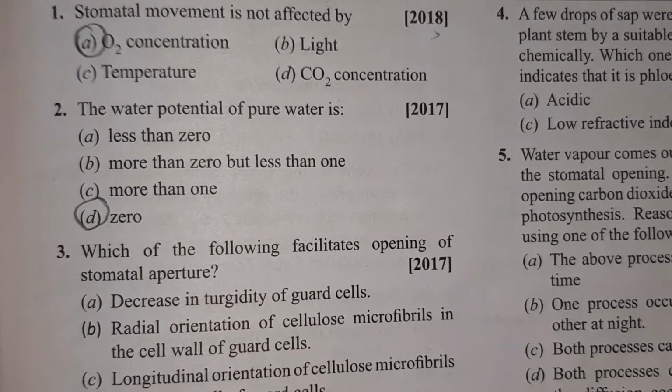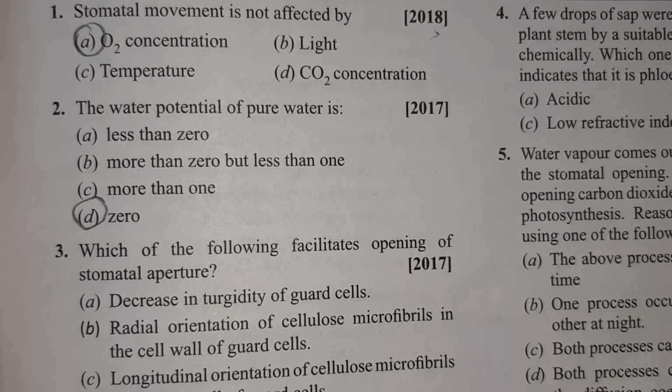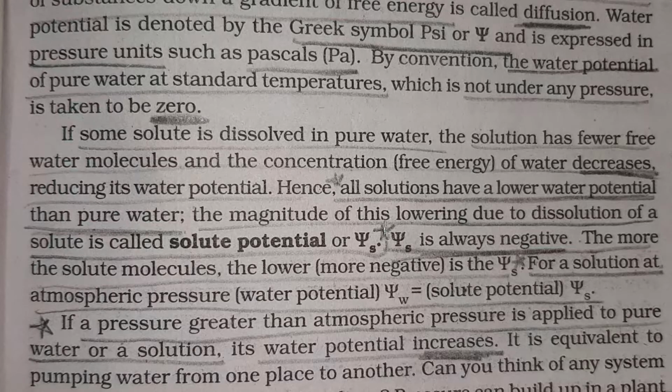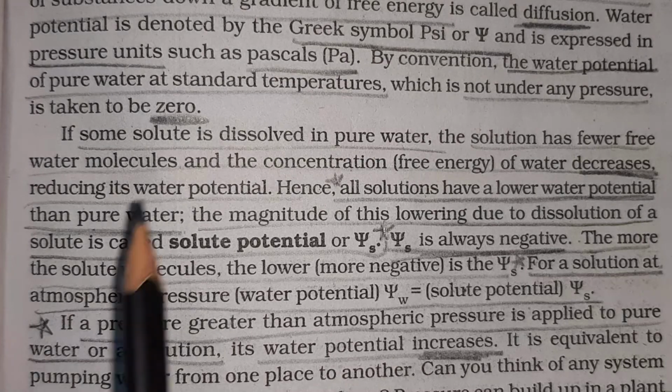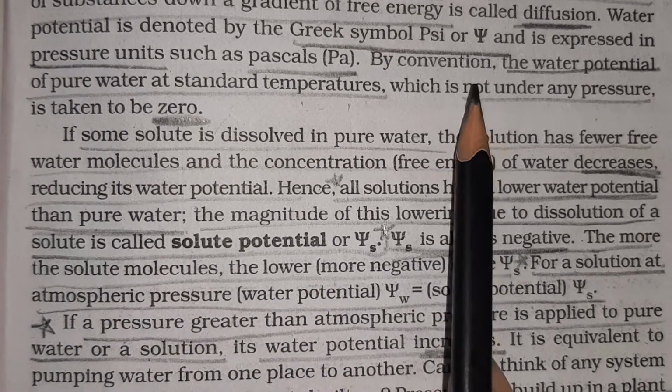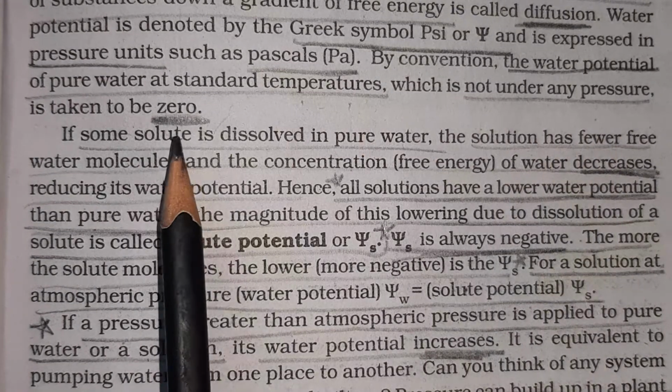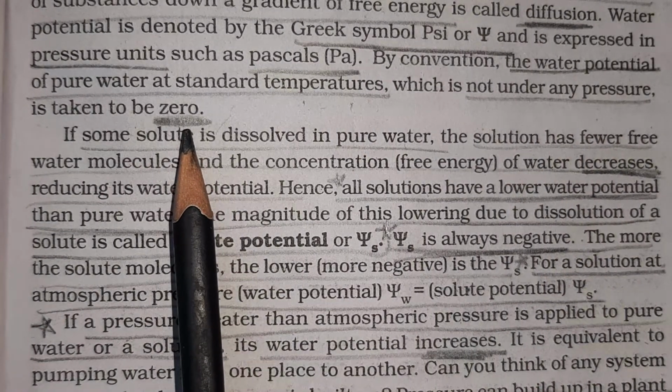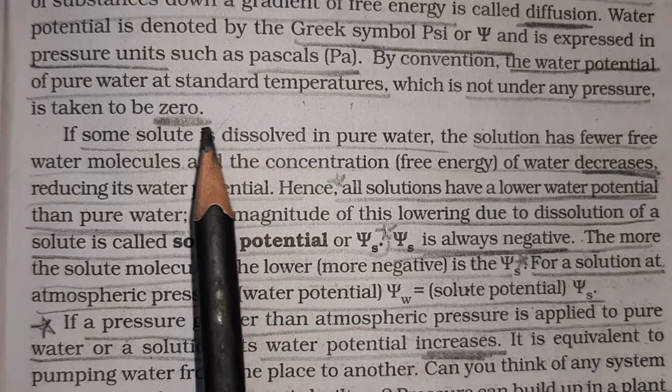Let us look at the line which is present in NCERT. On page number 179, you see the water potential of pure water at standard temperatures, which is not under any pressure, is taken to be 0. So the answer undoubtedly is option D, 0.